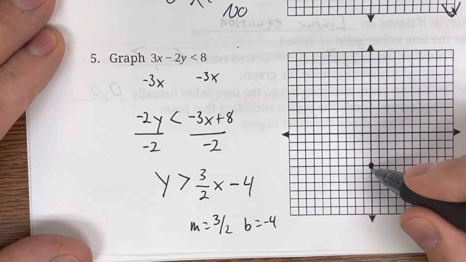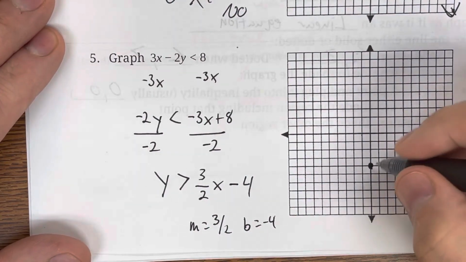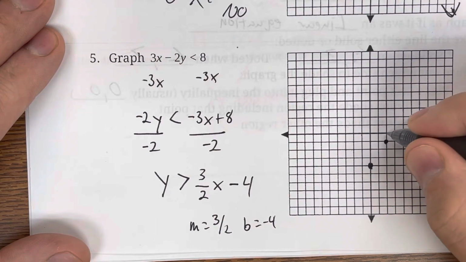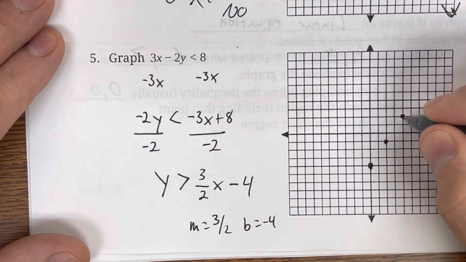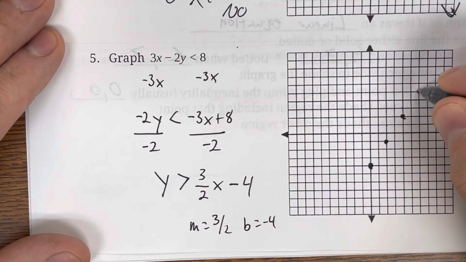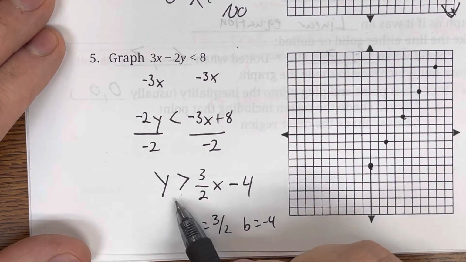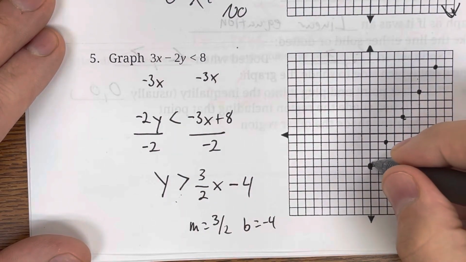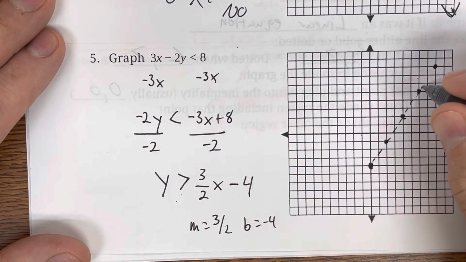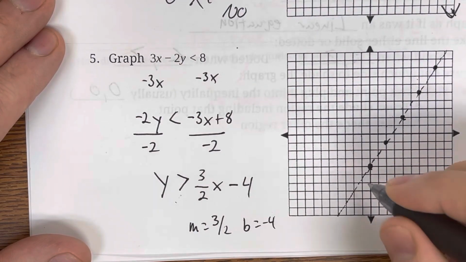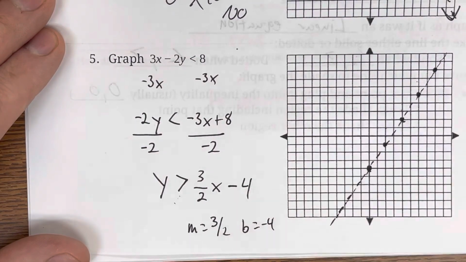So plot my y-intercept of negative 4. Slope is up 3 over 2. And the line is dashed because it's not or equal to. So I need to draw a dashed line here. There we go.